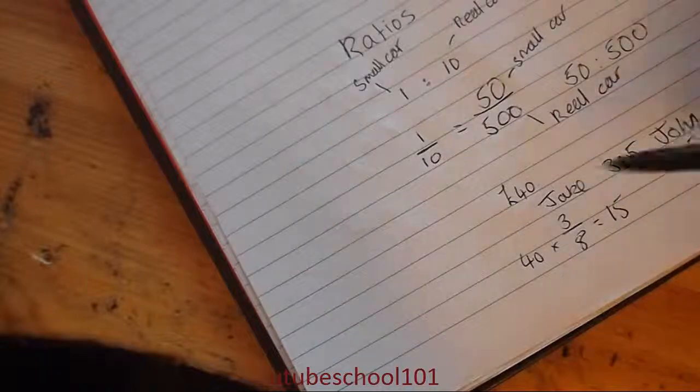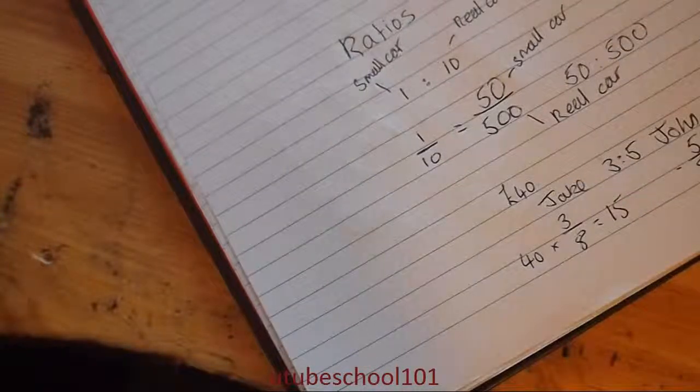So when finding a ratio of a number, we have to find the fraction of a ratio. So we find out the fraction by first finding out the total number. So the total number in this case was 8, because the ratio is 3 to 5, we added them up. And then Jake's share of the 8 was 3, and John's share was 5. And that multiplied by the 40 gave us the answer for each one.